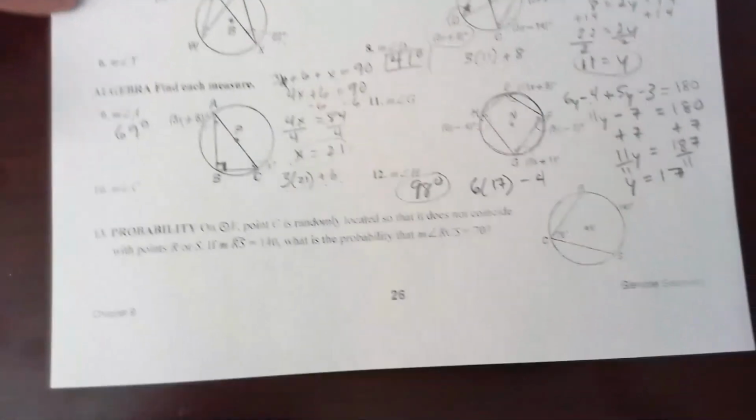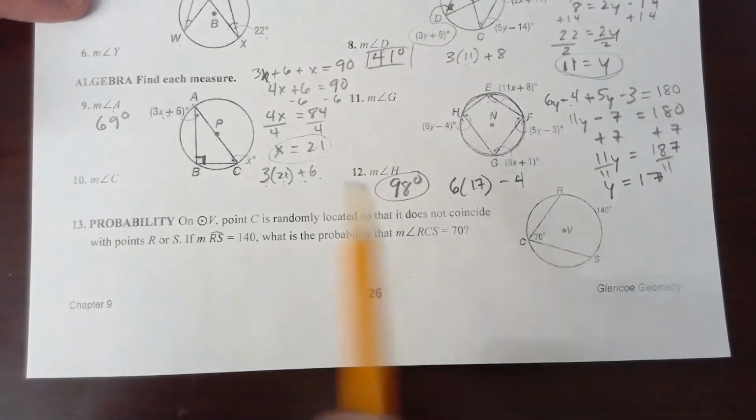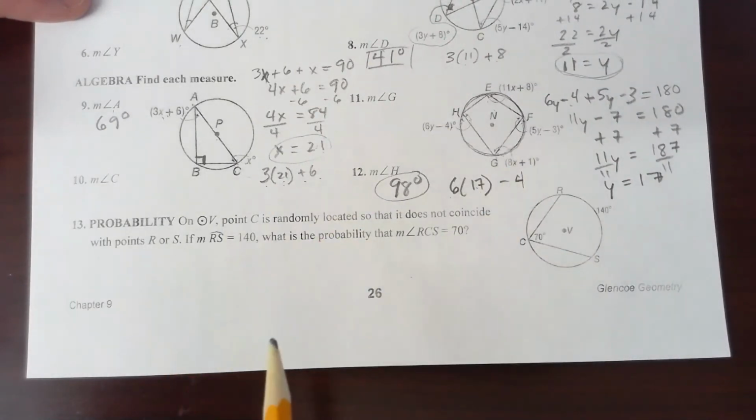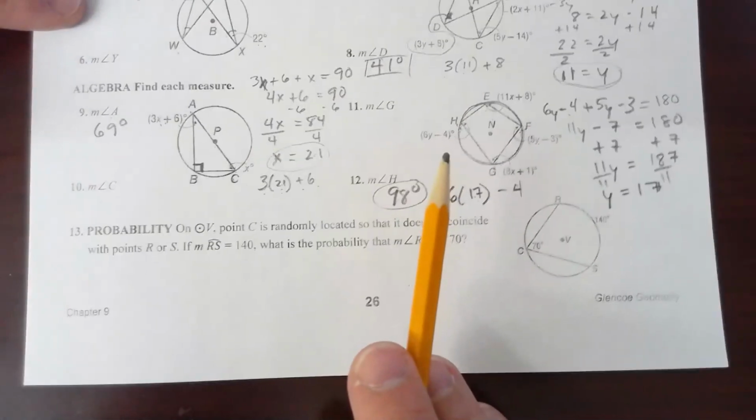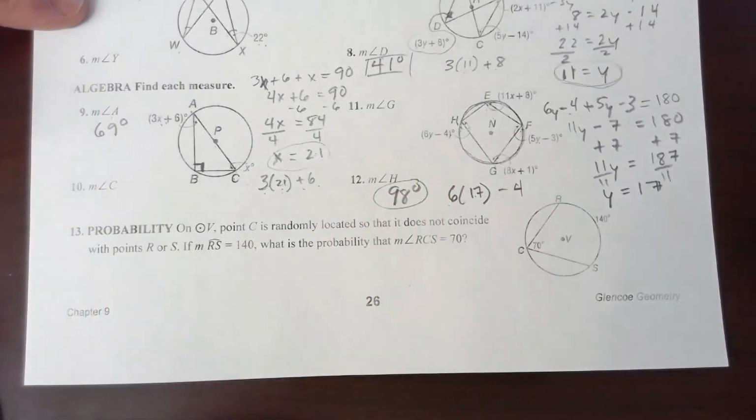Okay, and the last problem down here, a probability question. I'm going to have you try that on your own, see if you can make sense of it, and email me any questions if you have any.